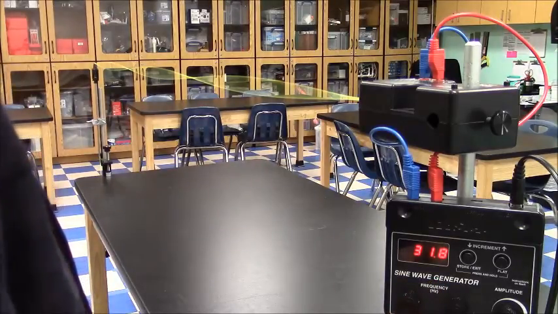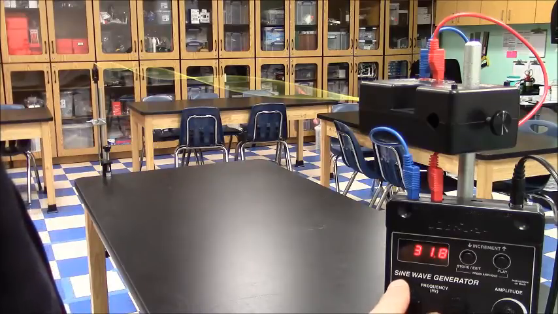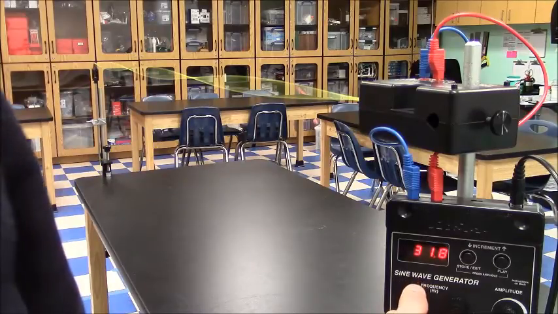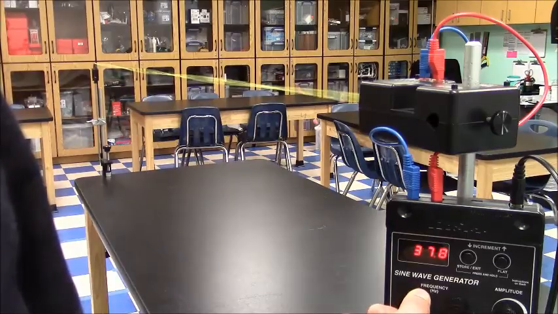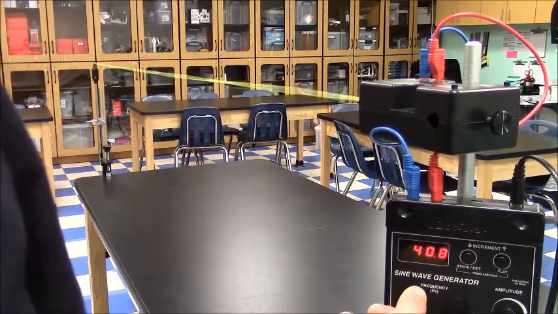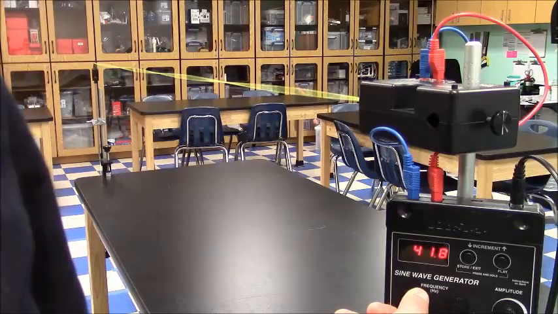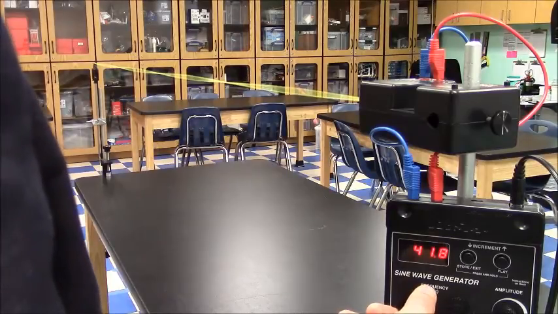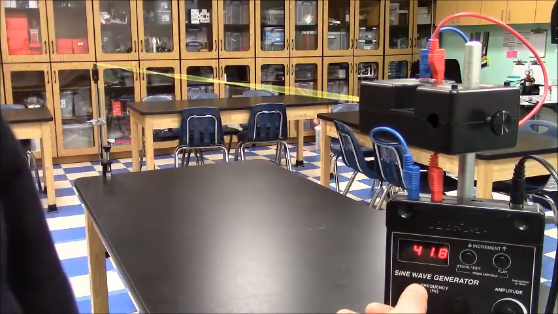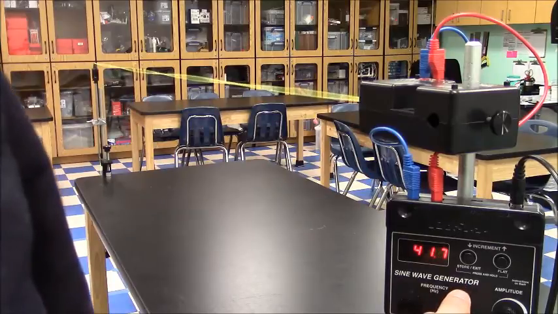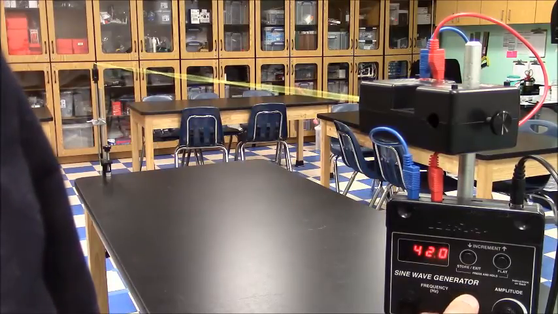And one more time, I want to see what's going on here. One more time, the fourth one. So we have the fourth harmonic in here. I'm making my fine adjustment with the knob too.